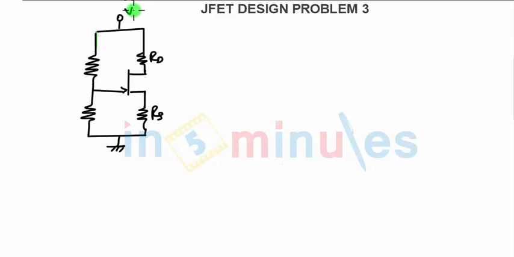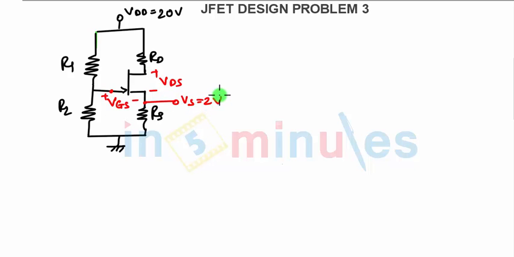Here you have VDD, which is given as, how much is the value of VDD? 20 volts. R1, R2. We need to find the values of all the resistances. Now when you look at the diagram, this is your gate and this is your source, so this becomes your VGS, positive, negative. This is your VS, and this is given as 2 volts.